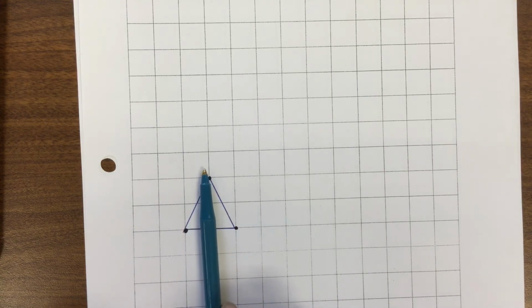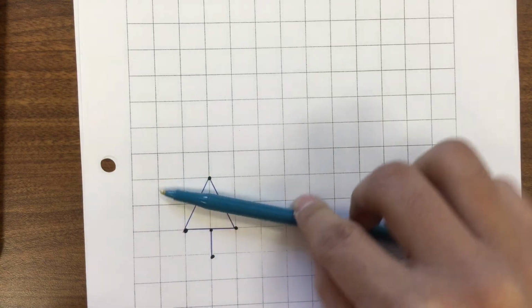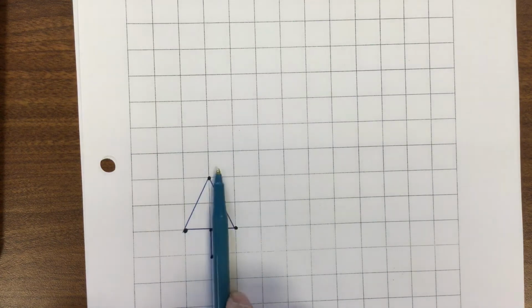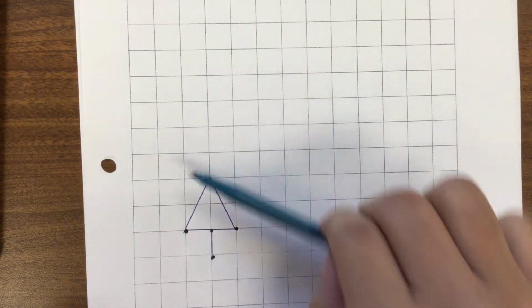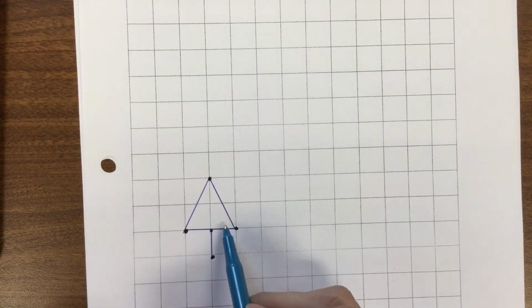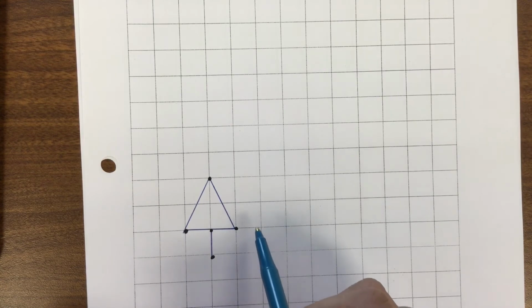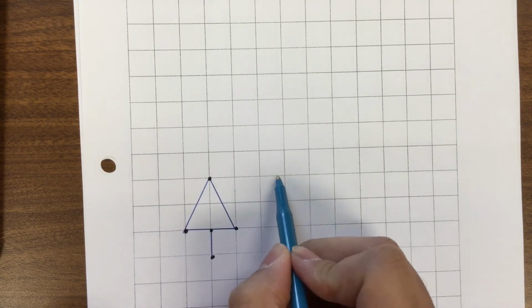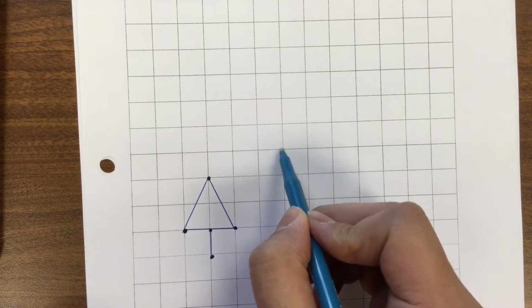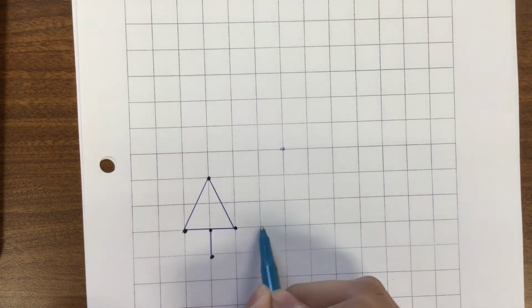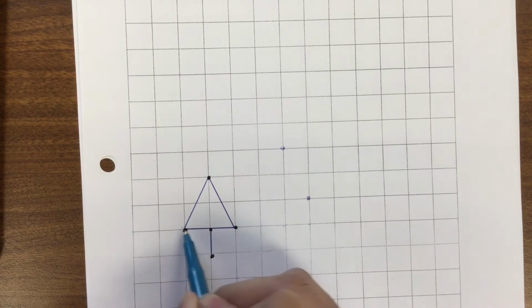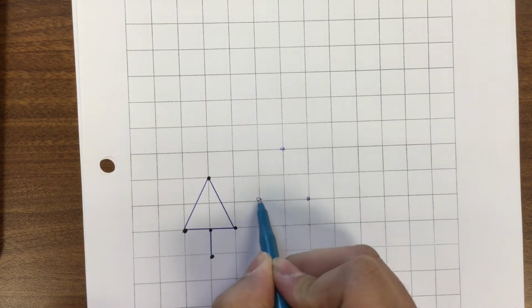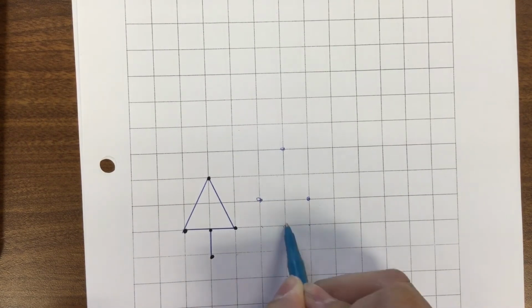So I could take my pen and literally go that way. So it's going to end up that way. Okay, so it'll go that way. If it asks you to translate it, let's say you have to translate 3 over, 1, 2, 3, and 1 up, right there.